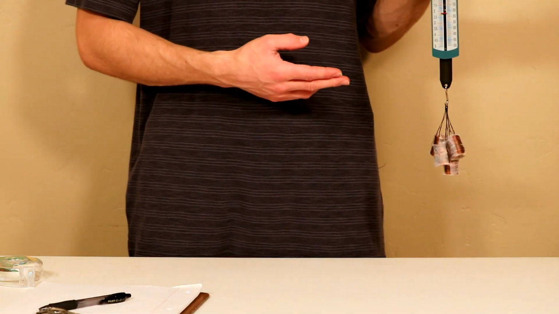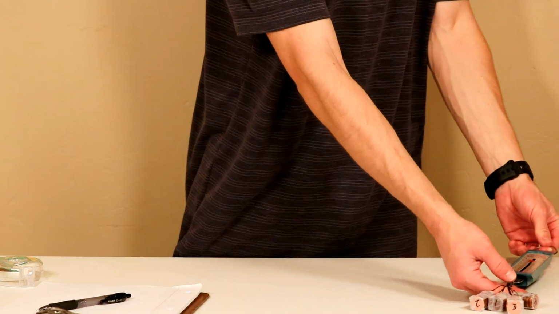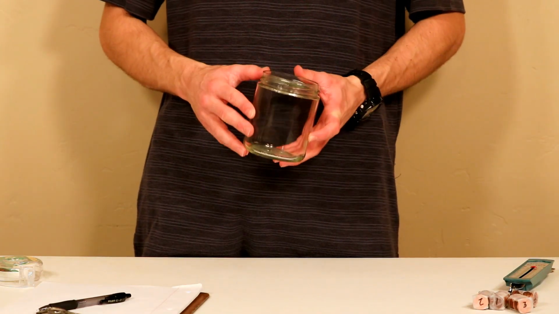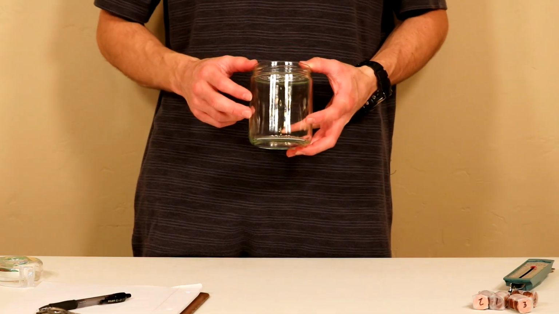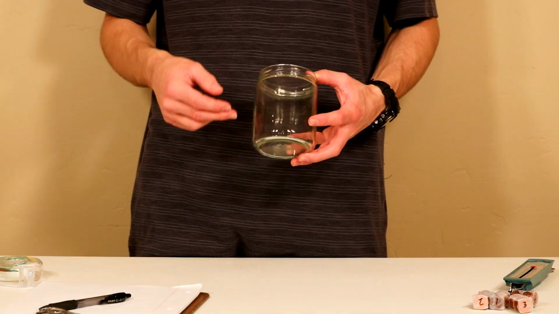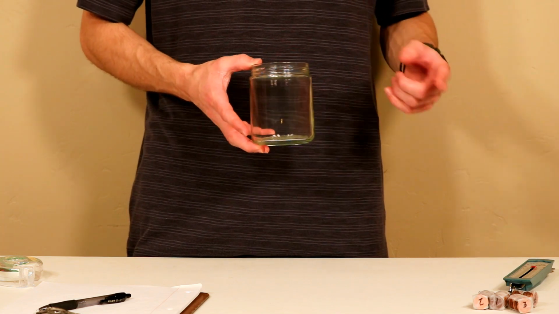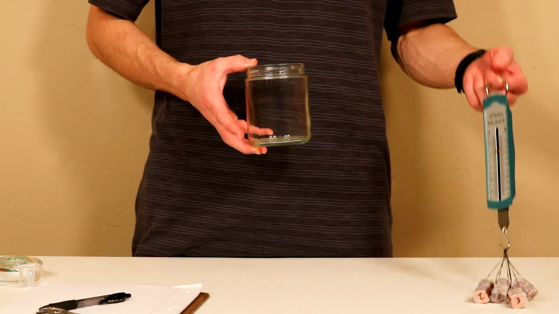Now you just need to weigh these in water. So let me set this down for a second and then grab a container that you can fill with water. I'm going to use this glass jar. If you have something transparent, that would be ideal, so you can look inside and see if there's any air bubbles trapped on the pennies. The important thing though is to make sure that the pennies can fit inside there.